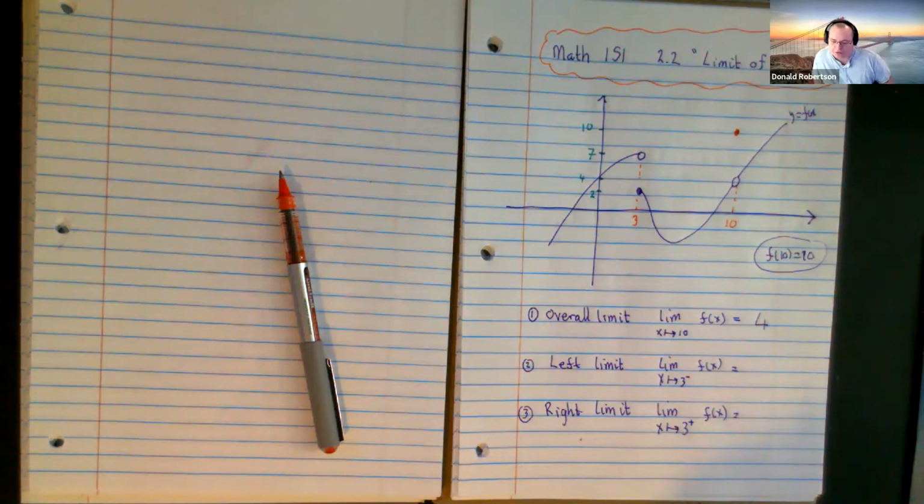Now here are two new guys we didn't talk about yesterday, and they're called the left limit and the right limit. This is a piecewise function, and the last thing I remember talking about is that we call this bit the left branch and this bit the right branch, but they're broken at 3.